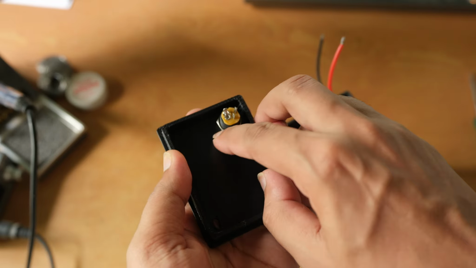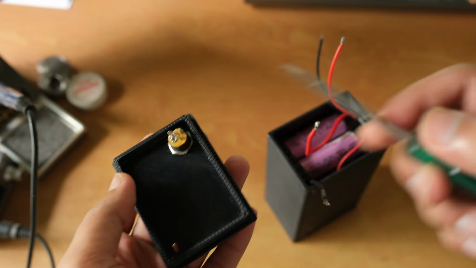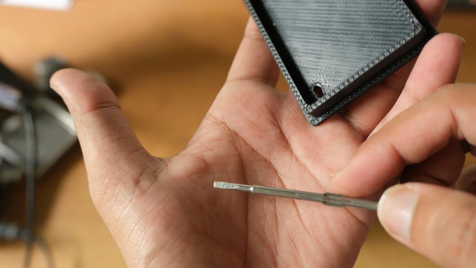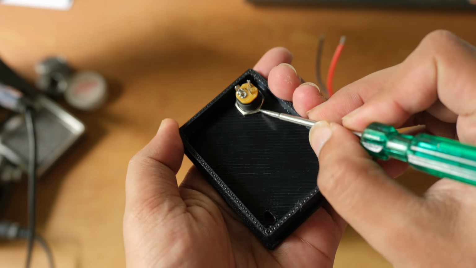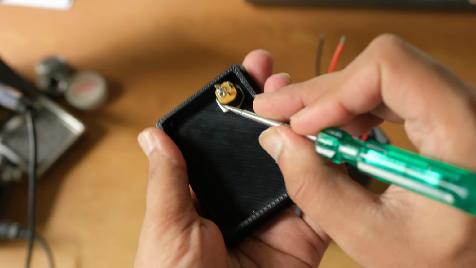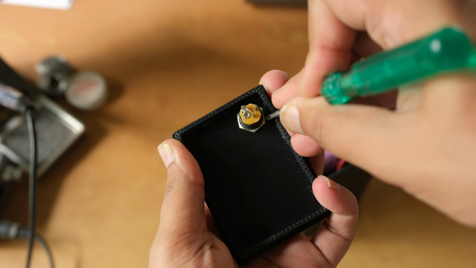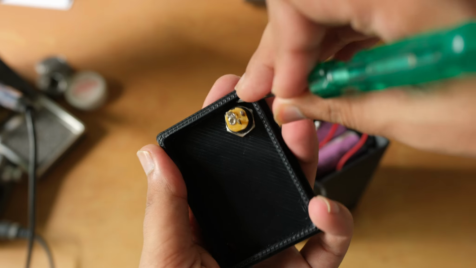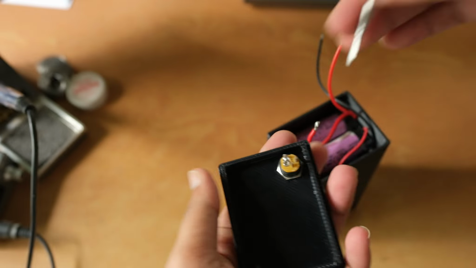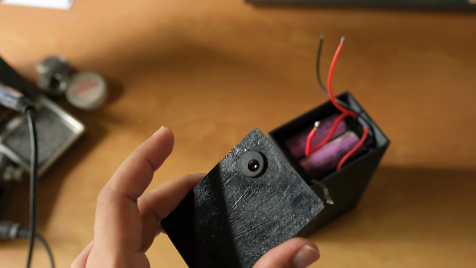Once you have totally tightened this, what you need to do is grab a flathead screwdriver and try to rotate this. Also make sure you are holding this part. Use the support from walls and just try to push it. So now it does not wiggle, and we can just plug it in.